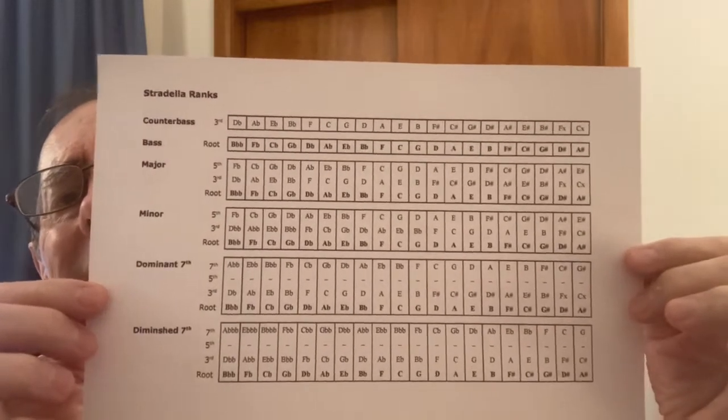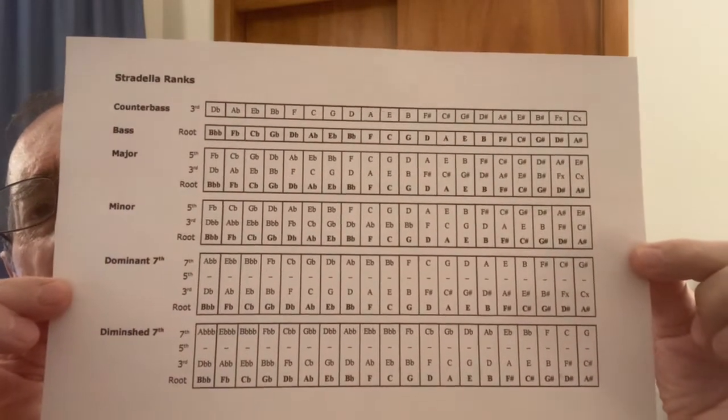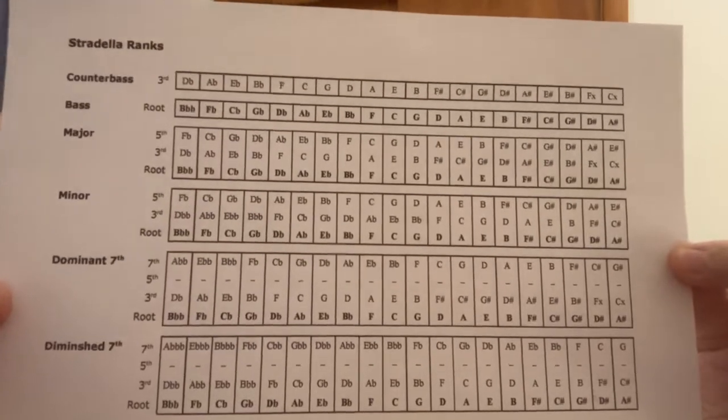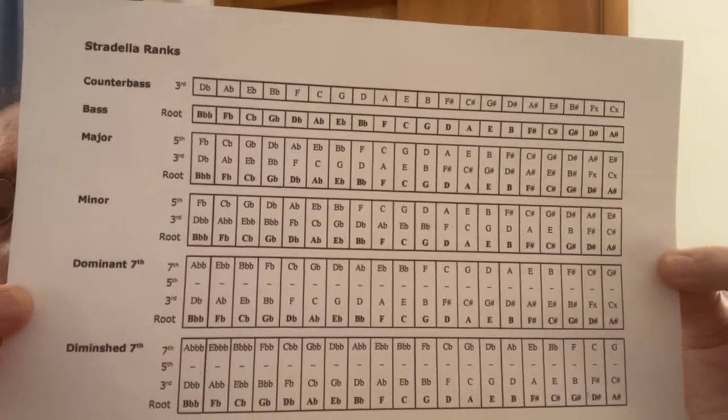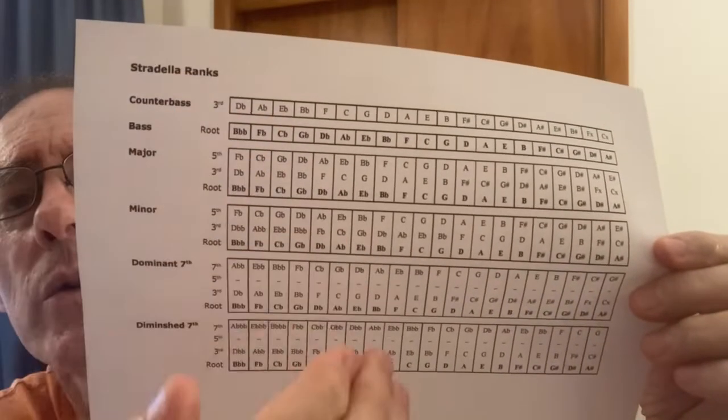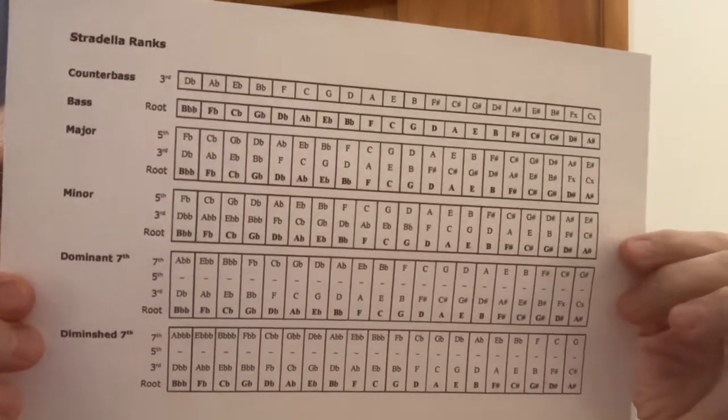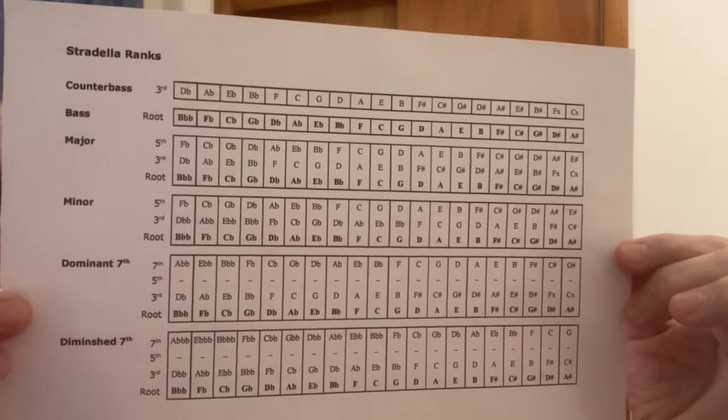In my last video, I tried to explain the differences between the traditional Stradella chart for the bass machine, okay, and the chart that I have for my personal use for many, many years, and I'm now presenting it. And you might find it slightly complicated because it doesn't go at an angle, but it gives you a lot of information. I mean, it really gives you a lot of information.